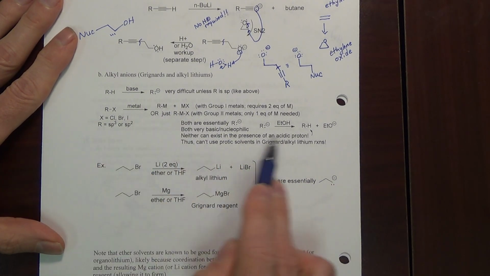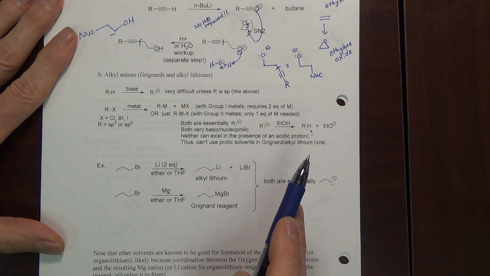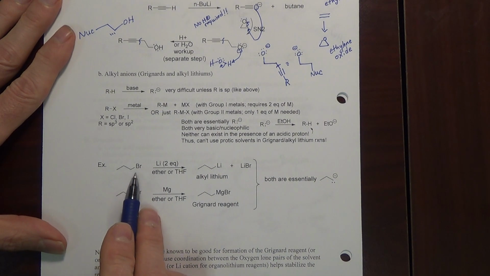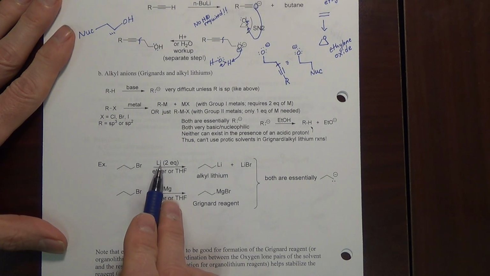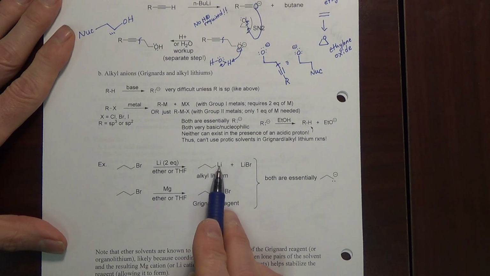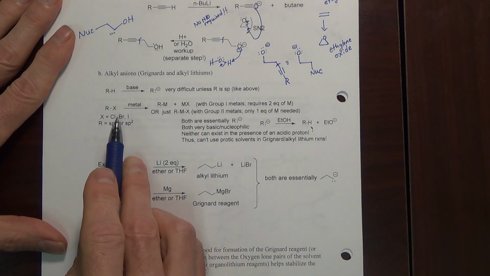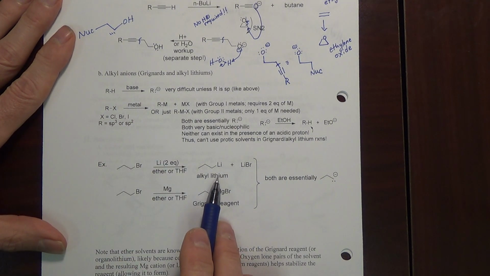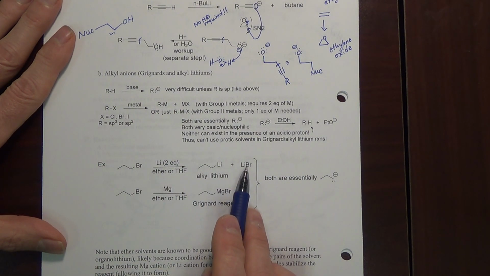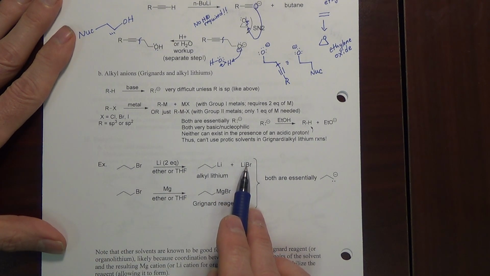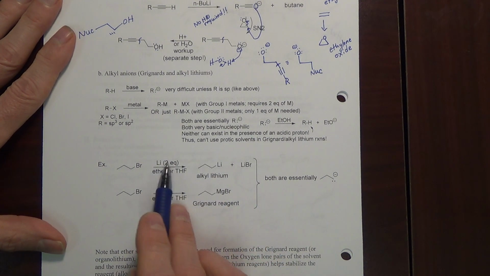This is very generic. It's probably best to look at specific examples. If you take an alkyl bromide reacted with lithium, a group 1 metal, you will get an alkyl lithium. And we see the metal has replaced the halide, which is what we said up here. The halide is replaced with the metal. And we're also in this reaction going to make lithium bromide. That's the fate of the bromine. It becomes bromide. Now you do need 2 lithiums, so you need 2 equivalents of the lithium metal.